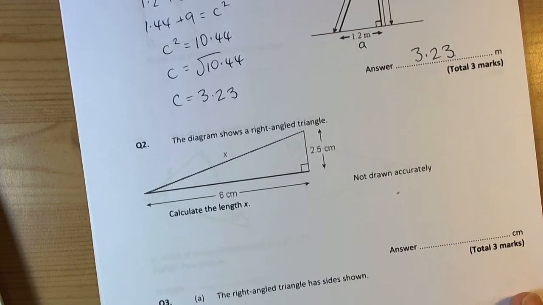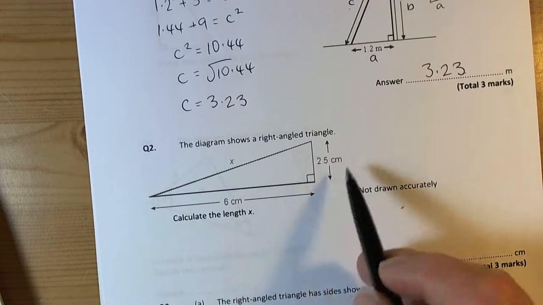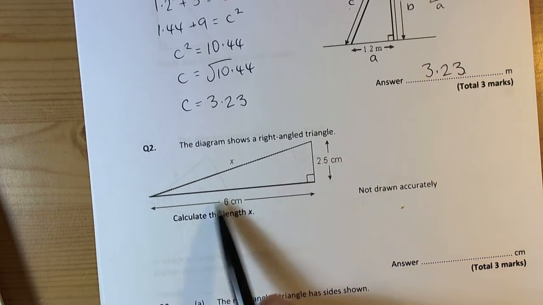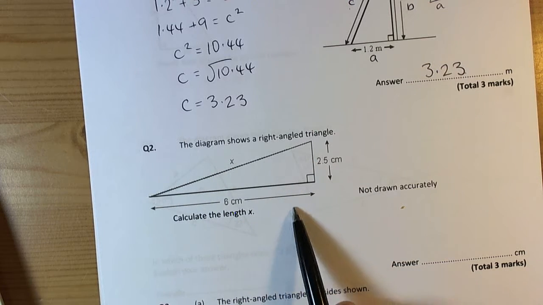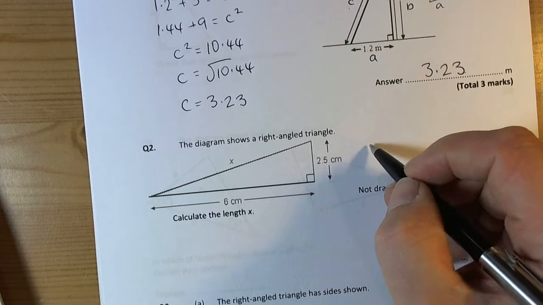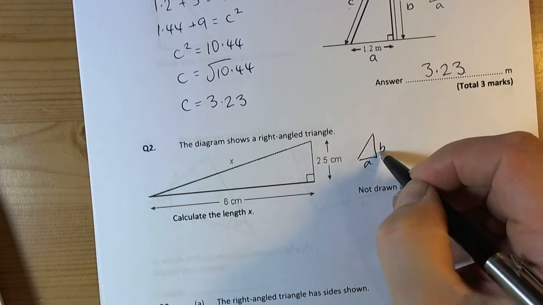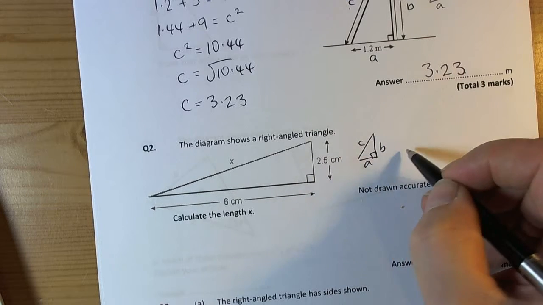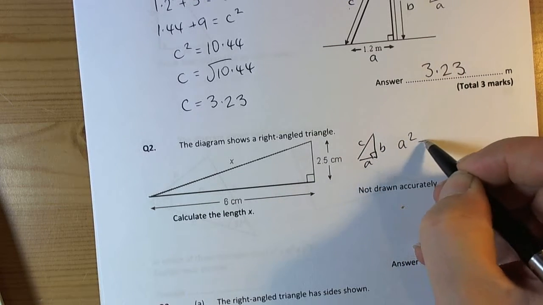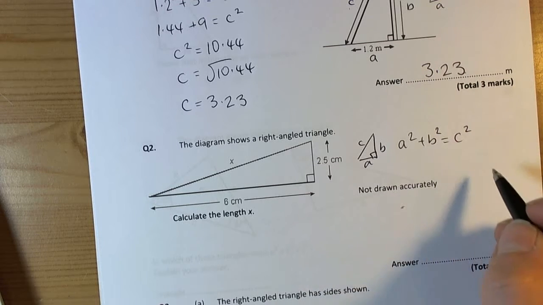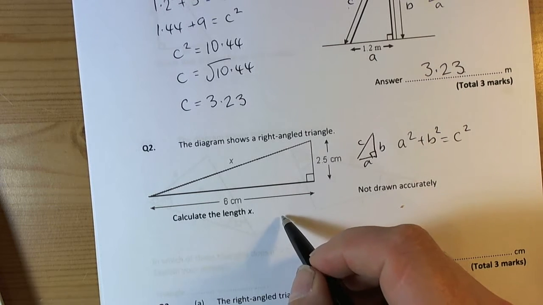The next question talks about another right angle triangle, and again it's got two lengths. It's asking us for a third length, so again it's shouting out at us to use Pythagoras rather than trigonometry. So we go through the process again, write the formula, recognise C is always the longest side, write the rule down, the length of A squared plus the length of B squared equals the length of C squared, and then fill in our numbers.